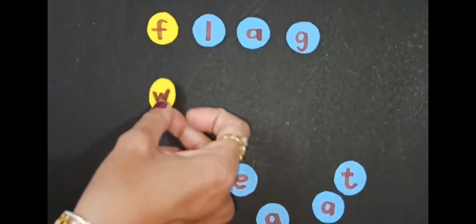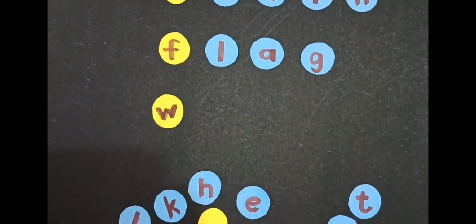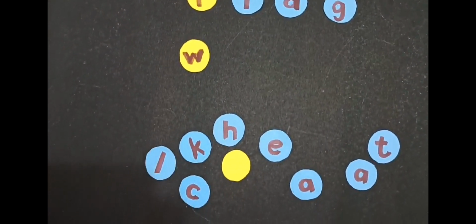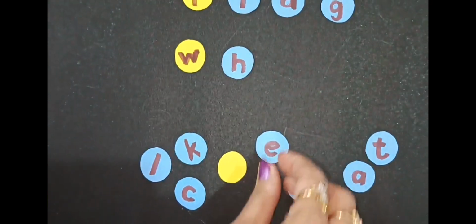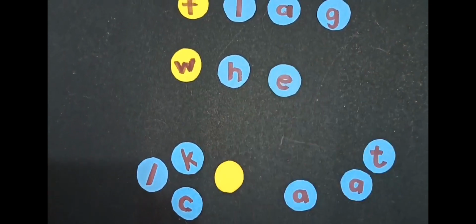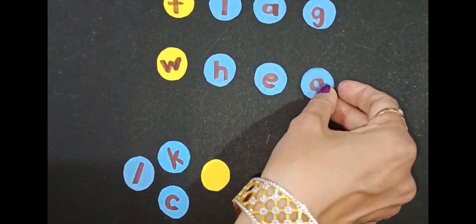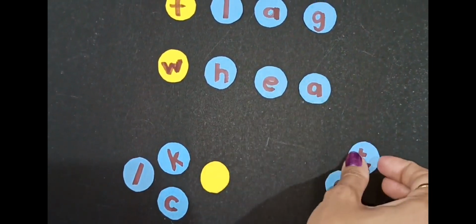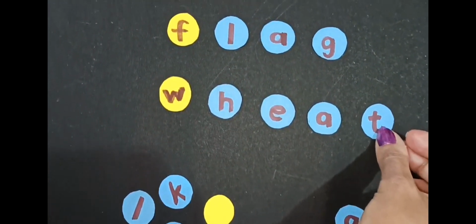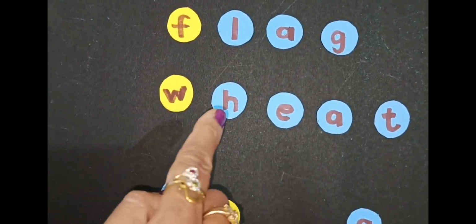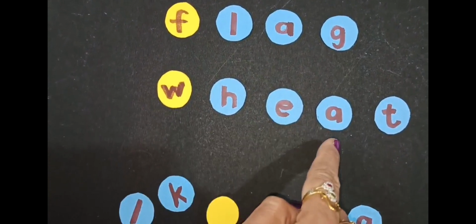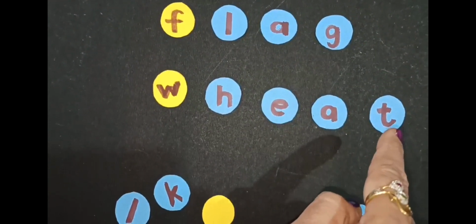Now we will turn the next letter. It's W. Now we have to make a word with W. So let's take H, then E, then A and T. It becomes wheat. Wheat.